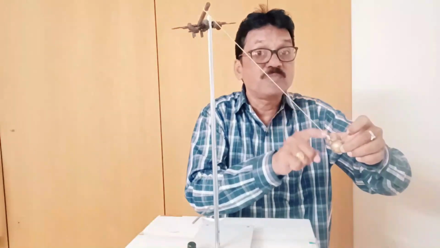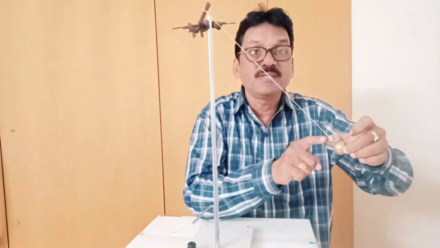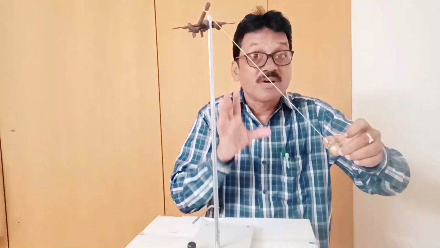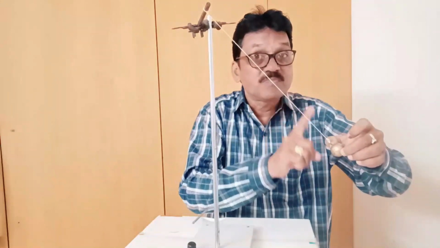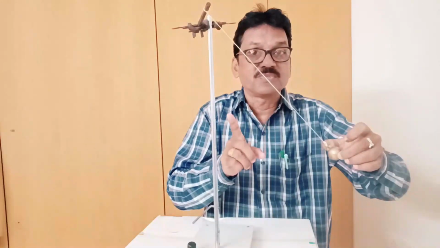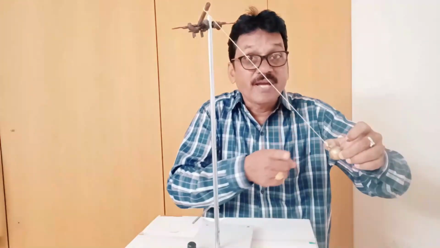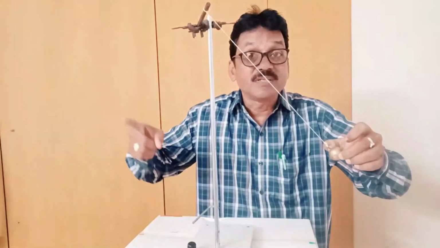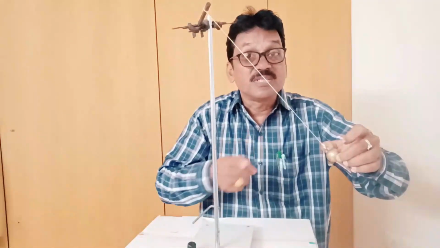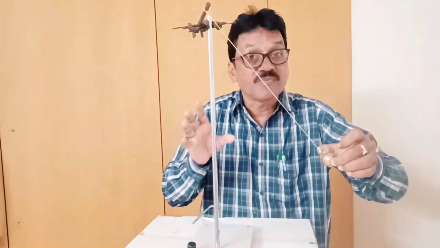So it has to stop there. Is it happening like that? No, it is also not happening. It is coming back. So some force is acting on this particle, which is called restoring force. Due to that restoring force, it comes back and crosses the mean position, and it oscillates in to and fro motion, and this motion repeats itself in equal intervals of time.